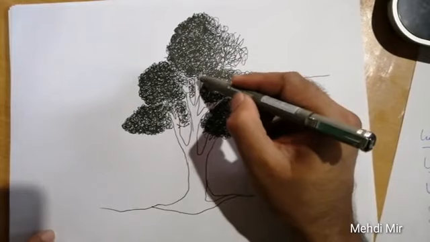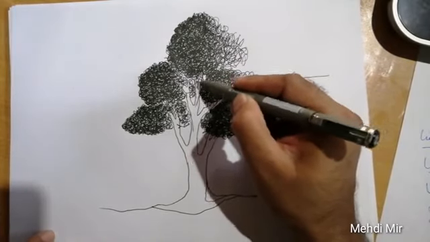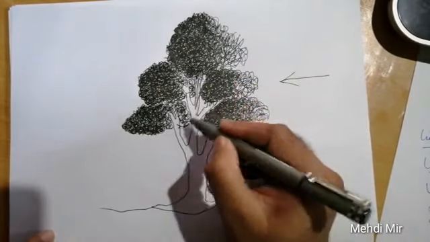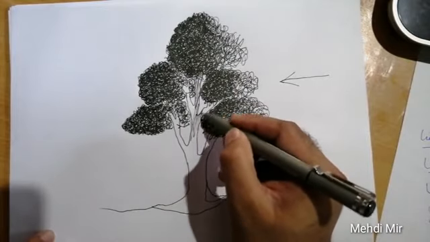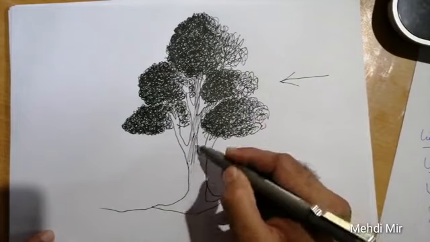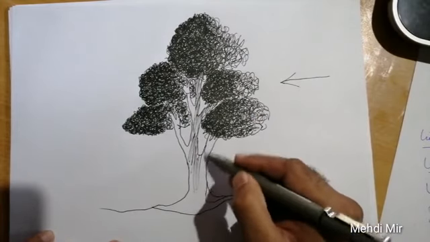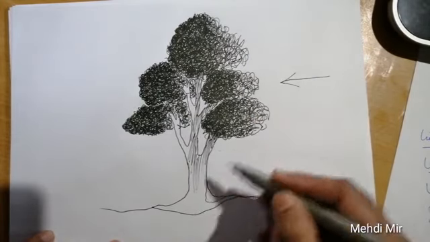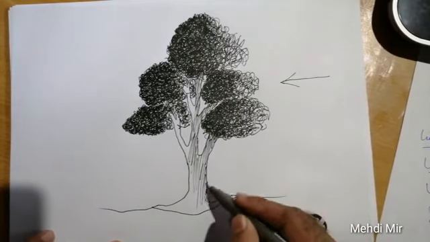So first of all, let's give it a uniform look throughout, same as we did with the branch, the leaves. So I'm just drawing a texture on this tree.